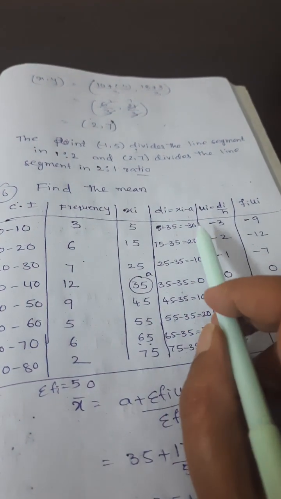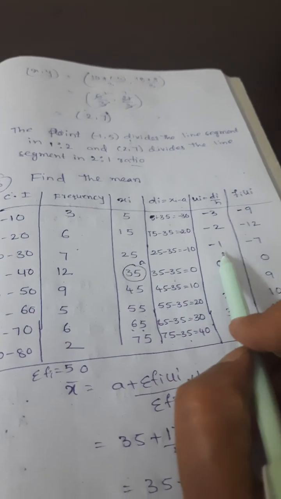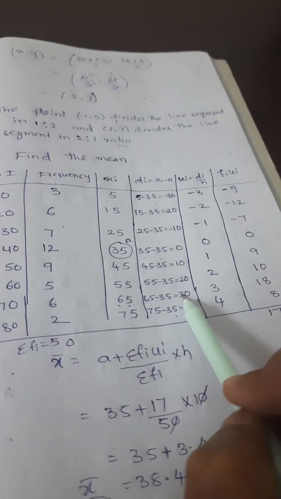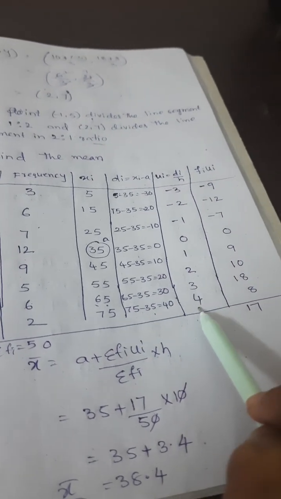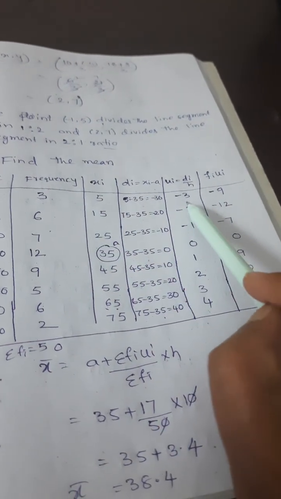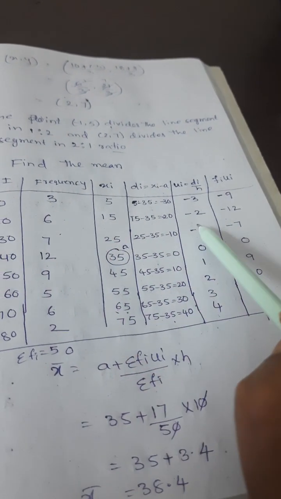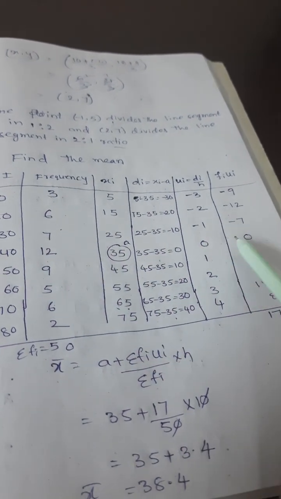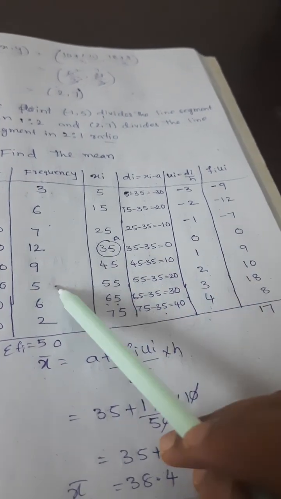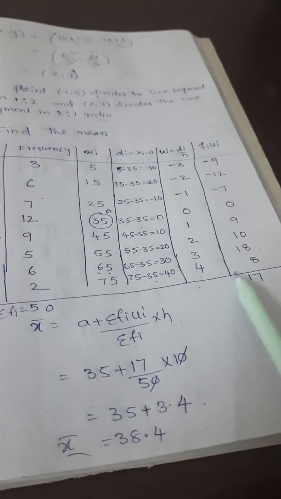So we should divide minus 30 by 10, minus 3, minus 20 by 10, minus 2, minus 10 by 10, minus 1, 0 by 10, 0, 10 by 10, 1, 20 by 10, 2, 30 by 10, 3, 40 by 10, 4. Then fi ui, fi into ui. This is the fi values and this is the ui values. 3 into minus 3, minus 9. 6 into minus 2, minus 12. 7 into minus 1, minus 7. 12 into 0, 0. 9 into 1, 9. 5 into 2, 10. 6 into 3, 18. 2 into 4, 8.